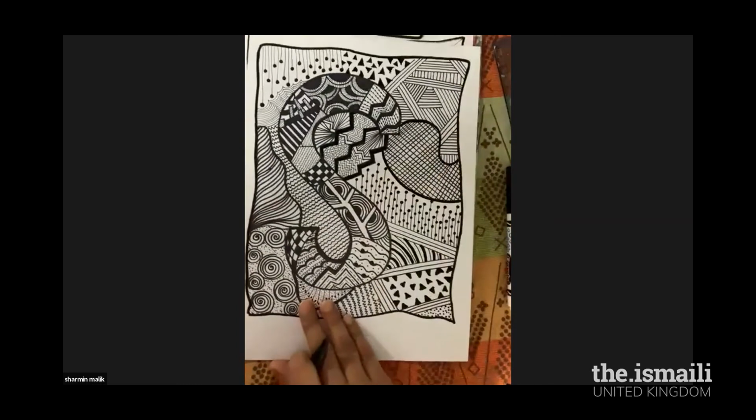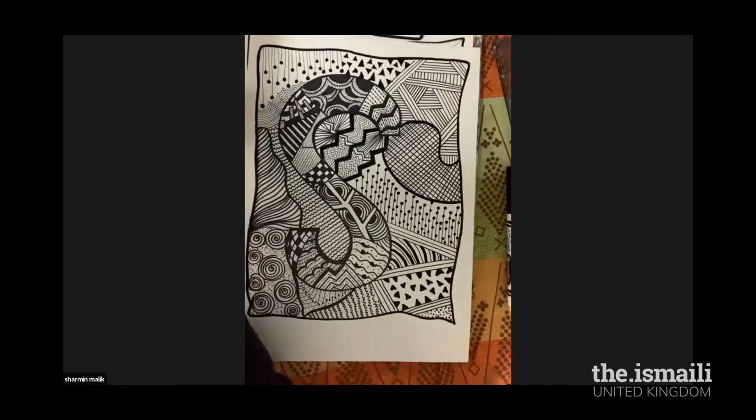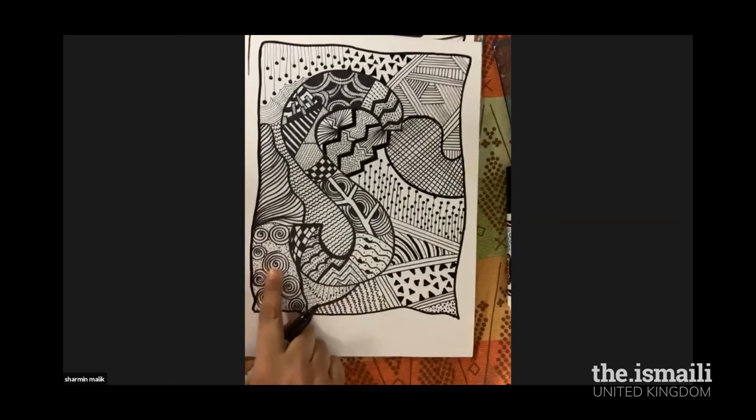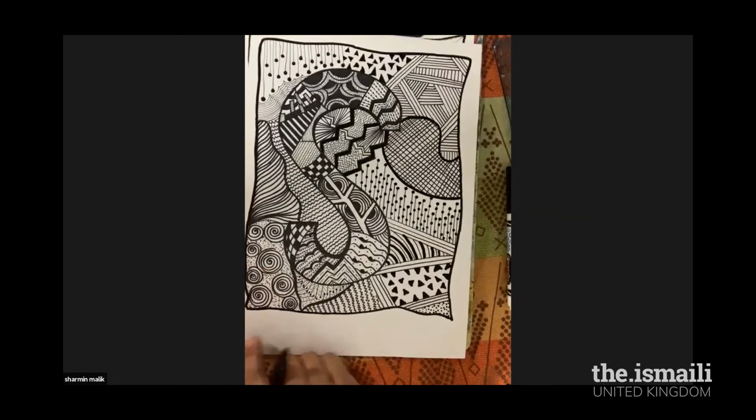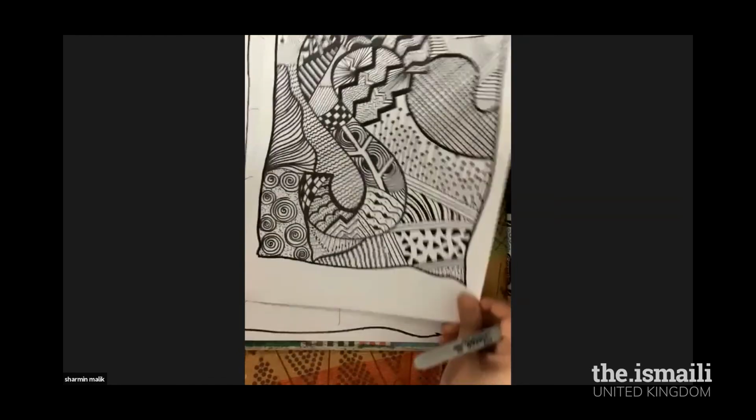Anyone wants more ideas? Here are more ideas. I really like adding these swirls. Something like this section.